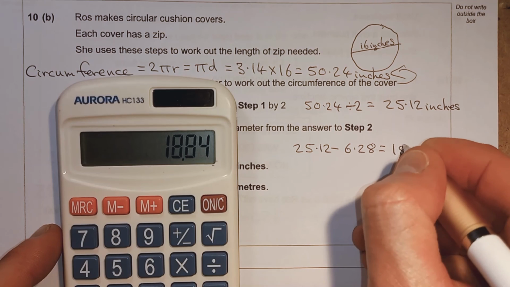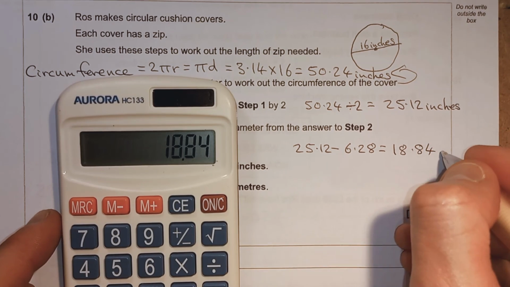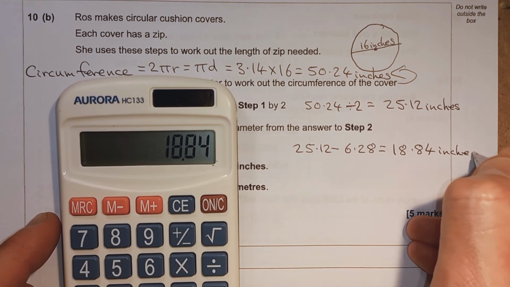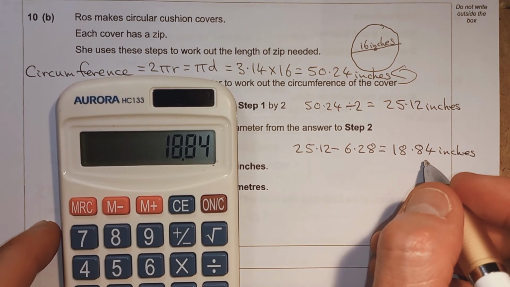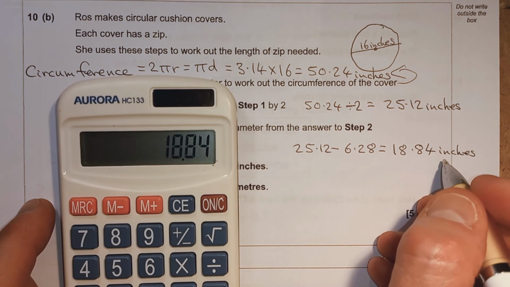Now you might be thinking, well, if I'm subtracting a quarter, can't I just work out 3/4? And yes, you can. That's what this represents. Okay, so we've got 18.84 inches.